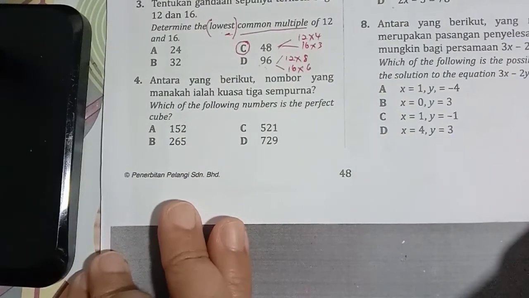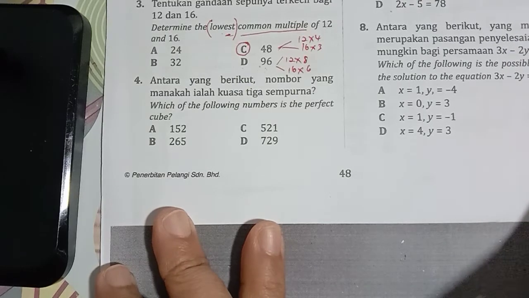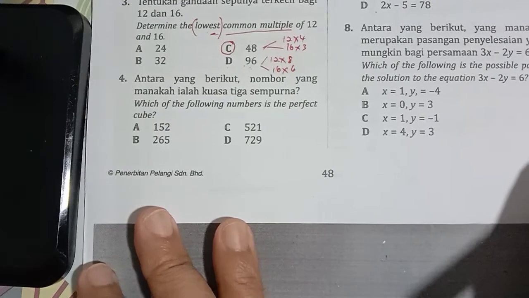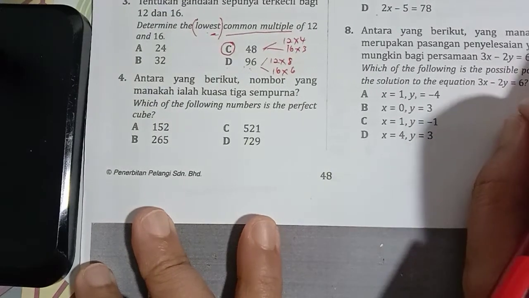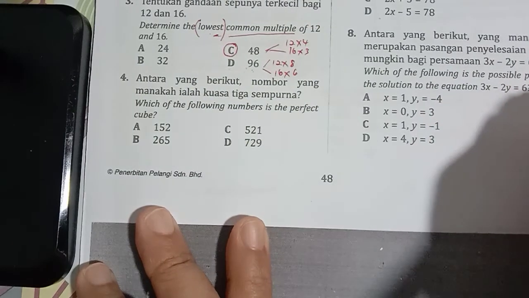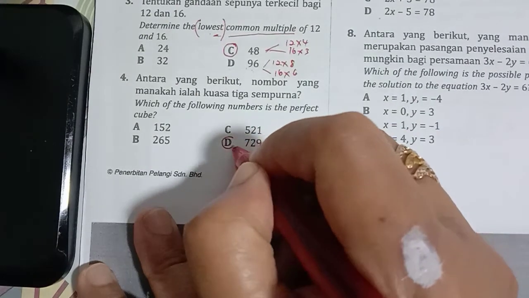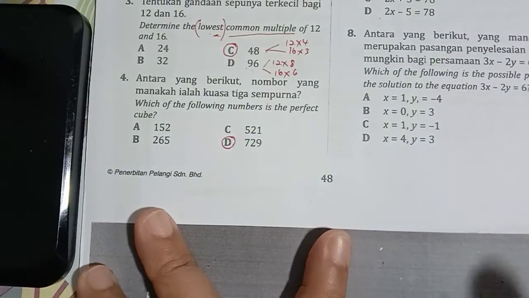Okay, number 4. Which of the following numbers is the perfect cube? Okay, so you can try and check using a calculator also can. So the answer is 729. Okay, you can go and calculate.